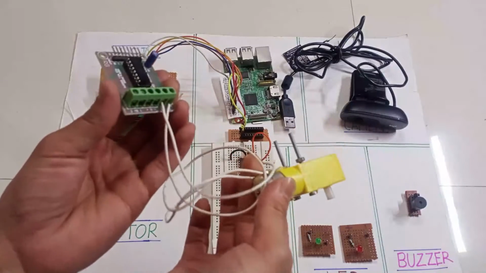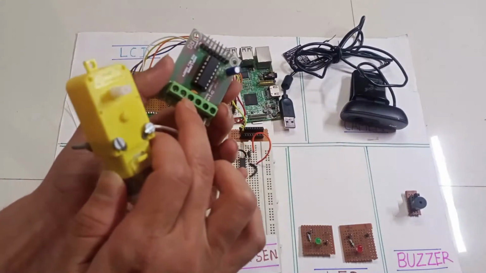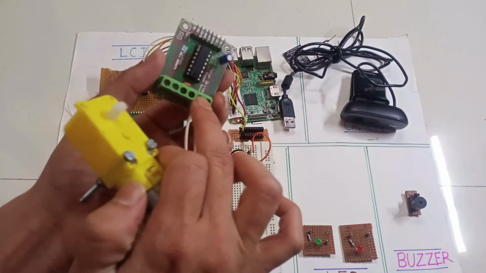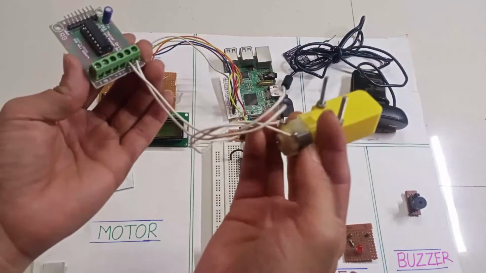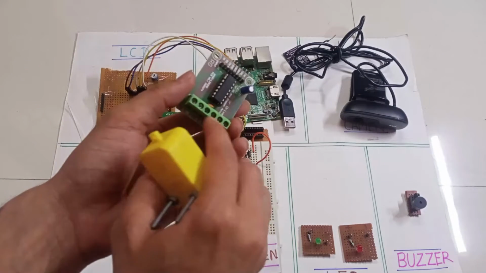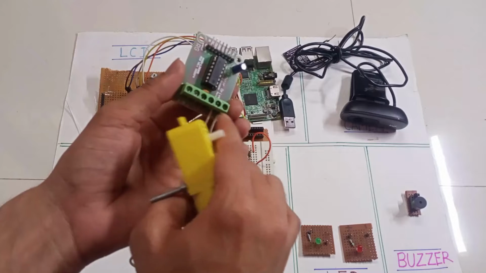But this motor requires only a 5 volt power supply, so we do not require an external power supply. We will not use the middle 2 pins and will use only the first 2 pins. The first 2 pins act as input pins for this motor. So whatever motor pins we have connected directly at this point, you should also connect these 2 motor pins at the output point of the L293D IC.